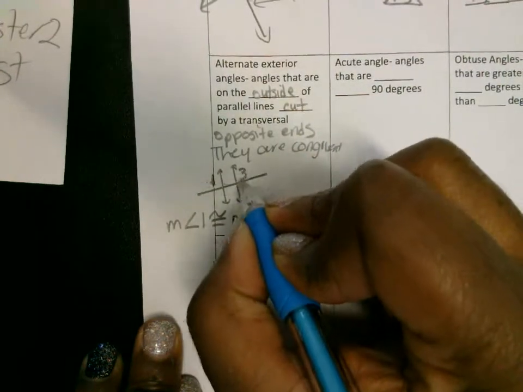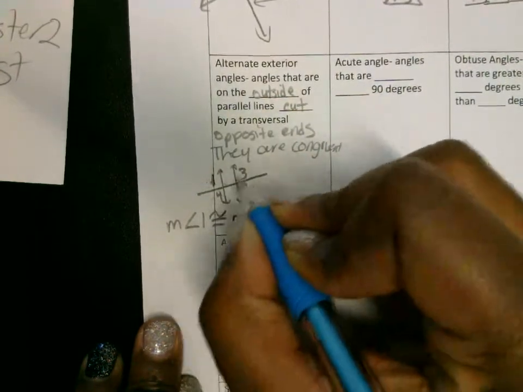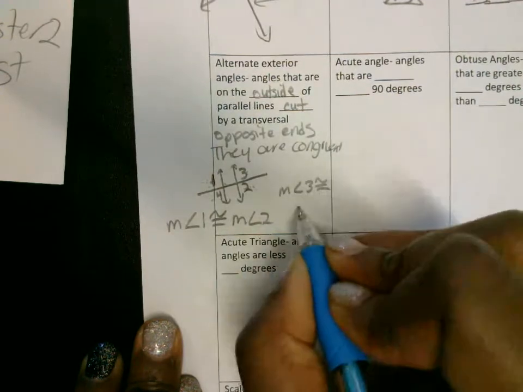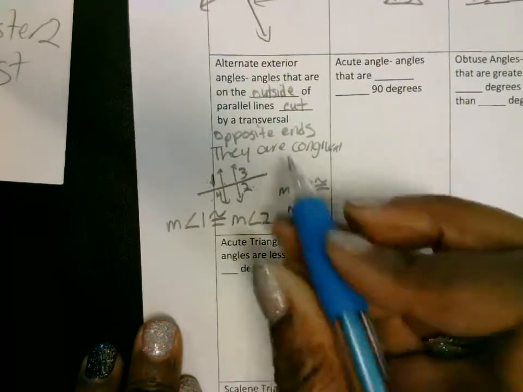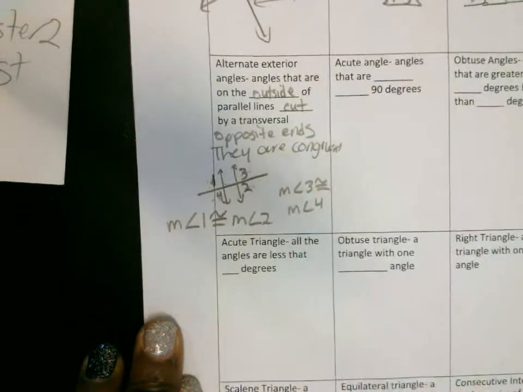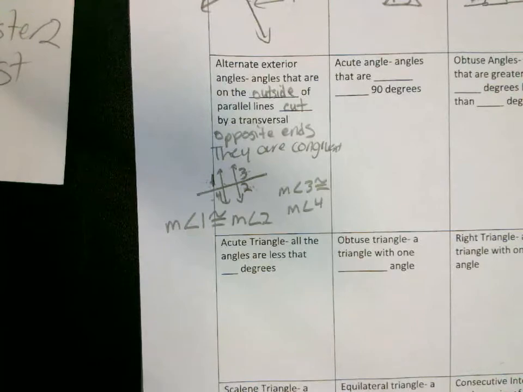Then it's 3 and 4. These two angles. So the measurement of angle 3 is congruent to the measurement of angle 4. They're on the outside and on opposite ends of those parallel lines, okay?